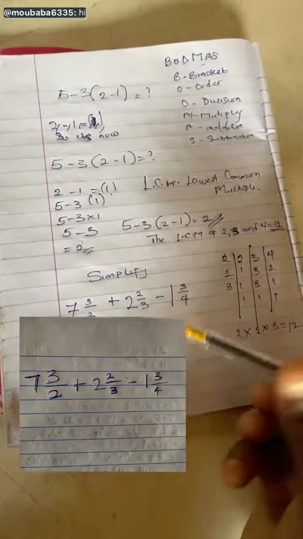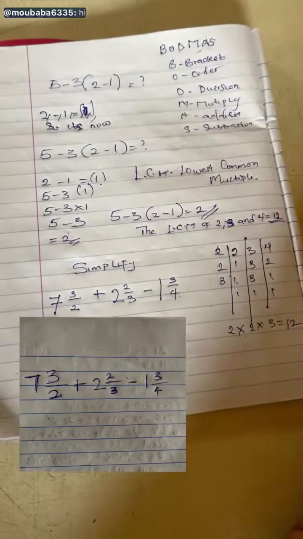Lowest common multiple. Okay, so the next thing we're going to do is 12 divided by 4 is what?